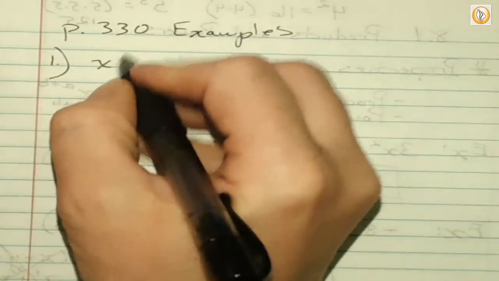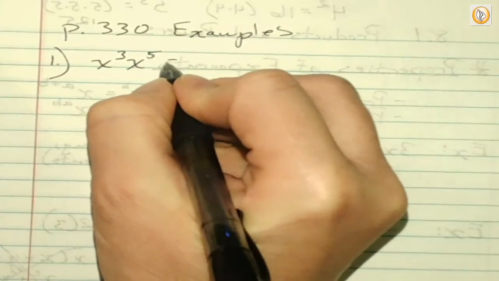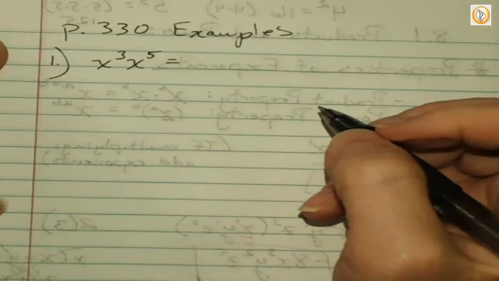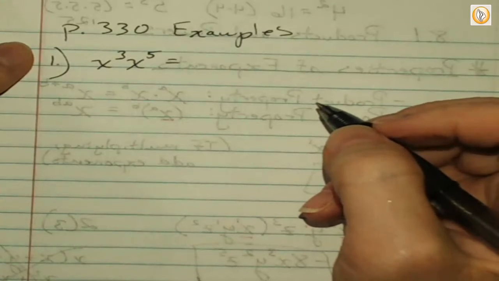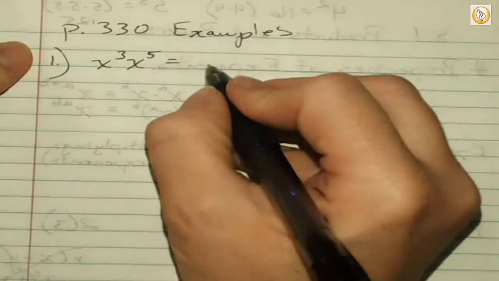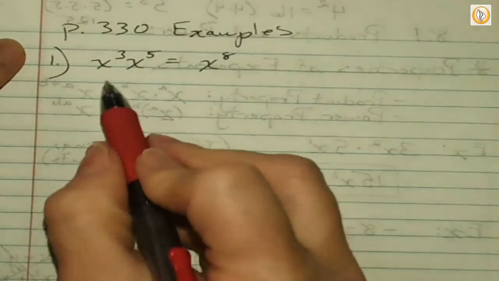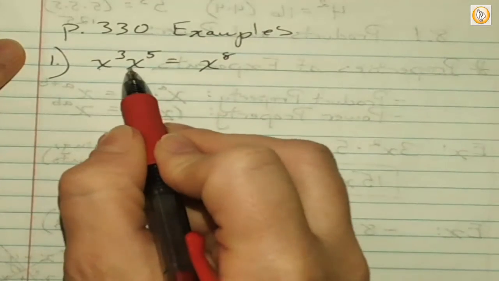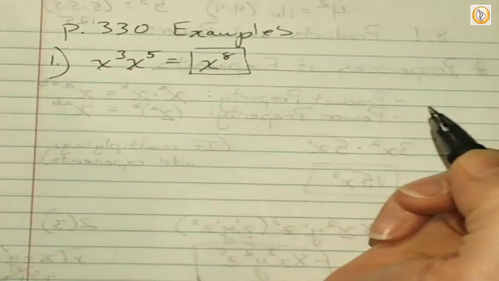We have x cubed times x to the 5th power. Miranda, you're my first victim. That would be x to the 8th power, because the bases are the same, we're multiplying, so we add the exponents. Very good.